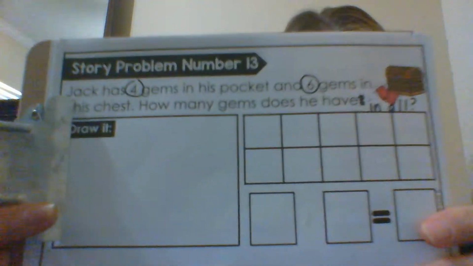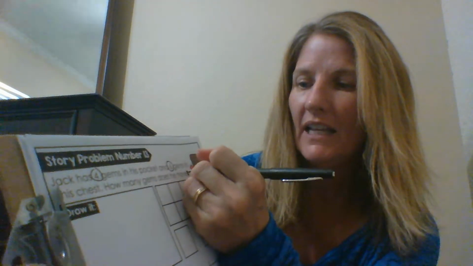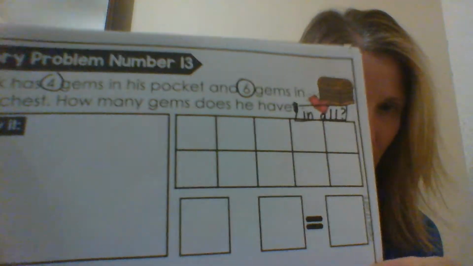Okay, so I'm going to read, and you can read with me. And then remember, I always circle my numbers and put a box around my keywords. Jack has 4 gems in his pocket and 6 gems in his treasure chest. How many gems does he have in all? I added that one so it would help you for the first one. So in all, what do you think?